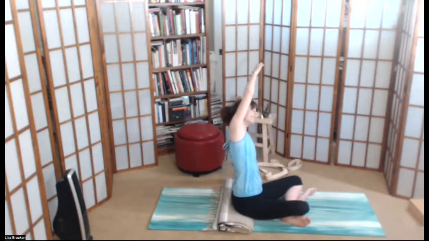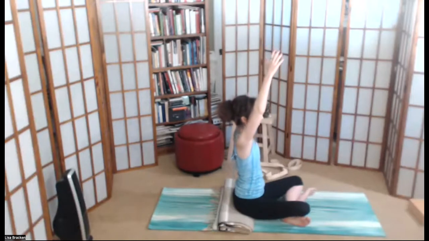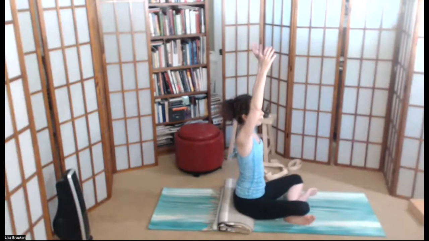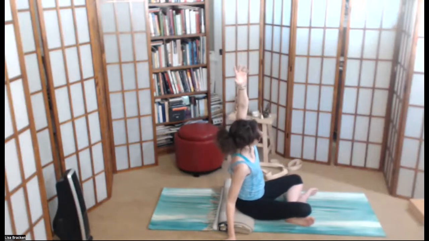When you're ready to take your next breath in, you're going to pull yourself upright, bring your left arm up to meet your right arm. And then when you exhale, you'll bring your right fingertips to the floor. And here we are, side bending over to the right.